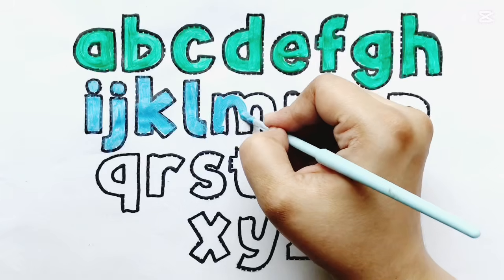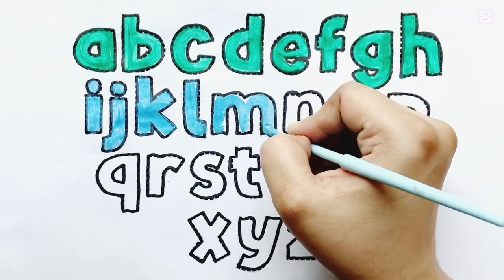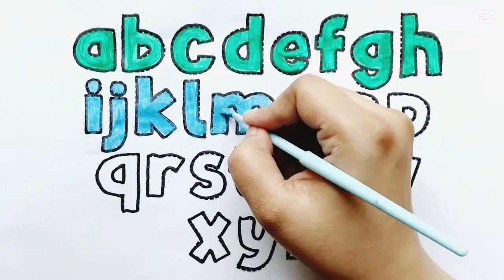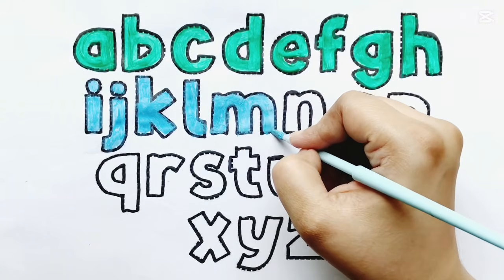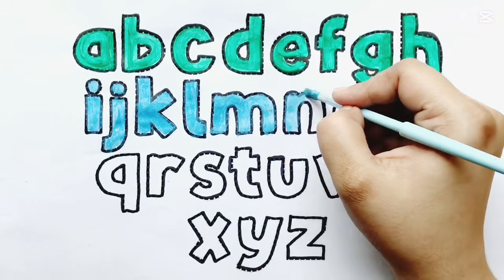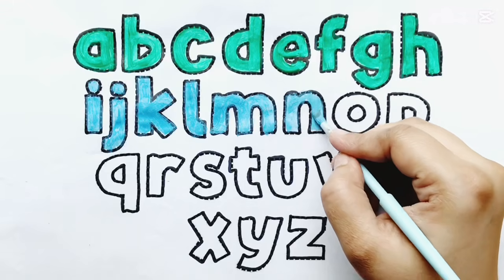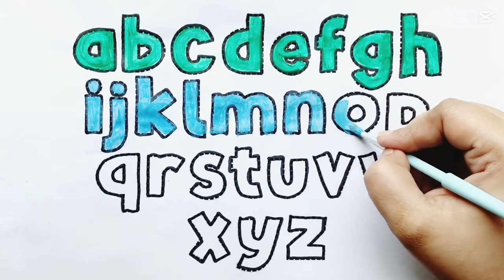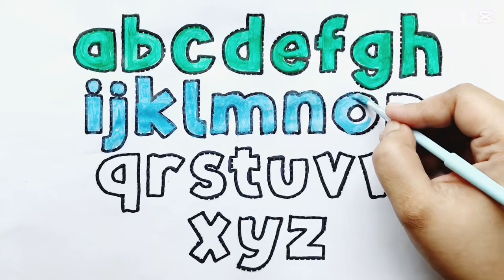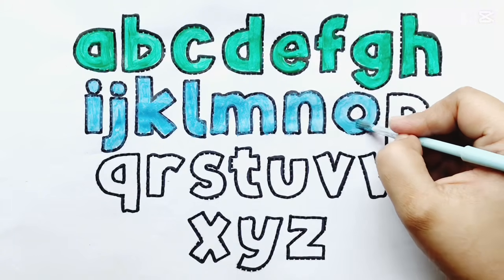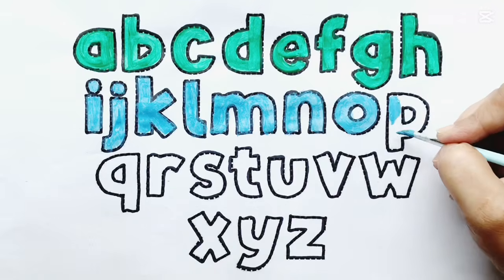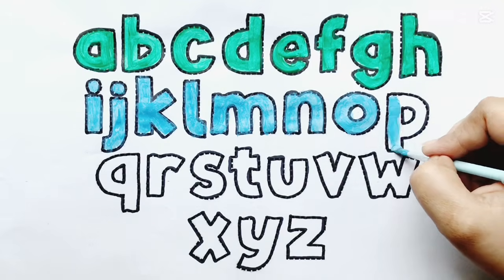M for monkey. N for nest. O for octopus. P for pig.